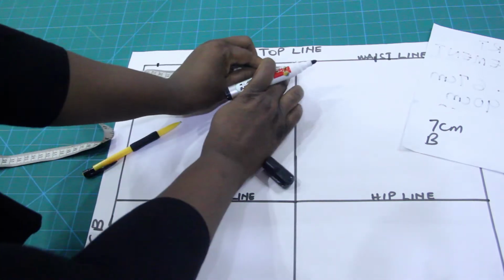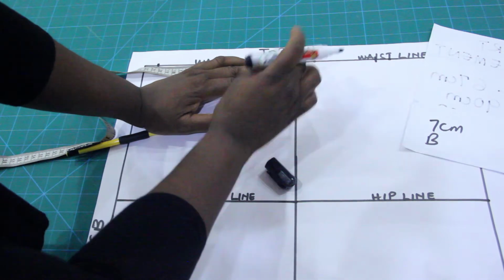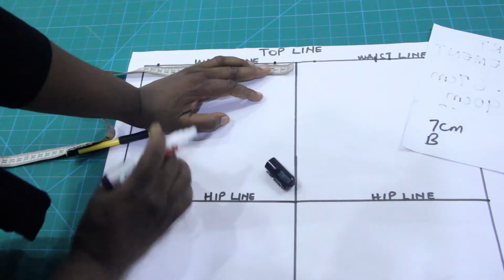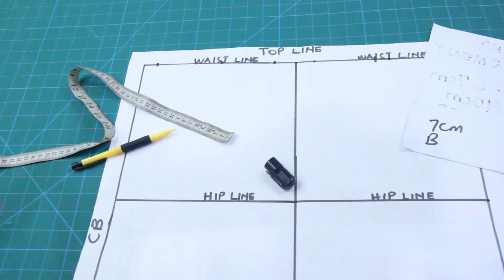Then I'll come to the side here. I will take out 3 cm. So I've taken out 5. The remaining 2 is what I'm going to use as my dart.